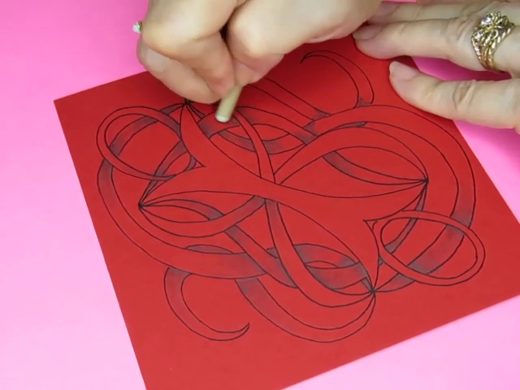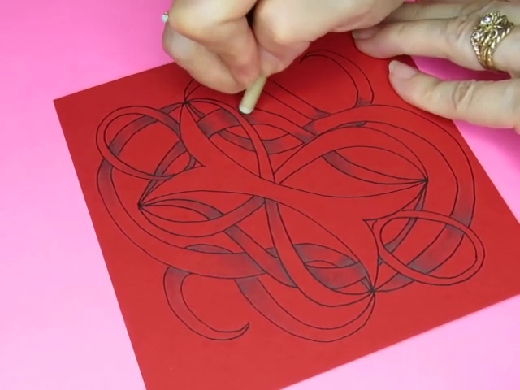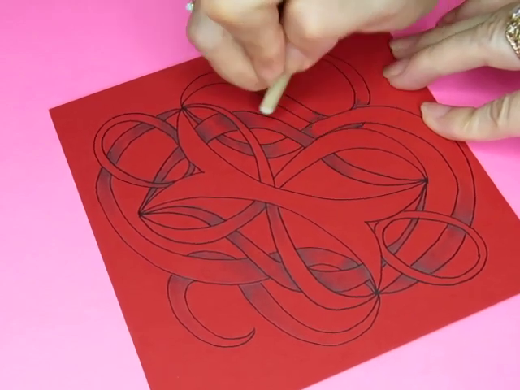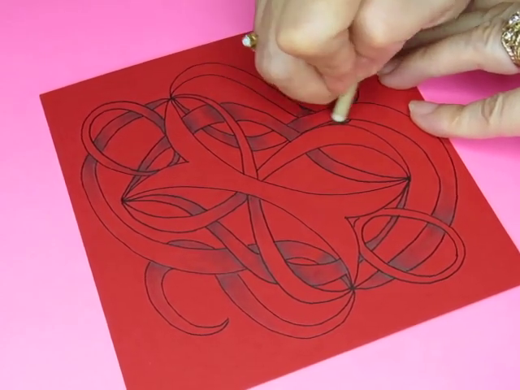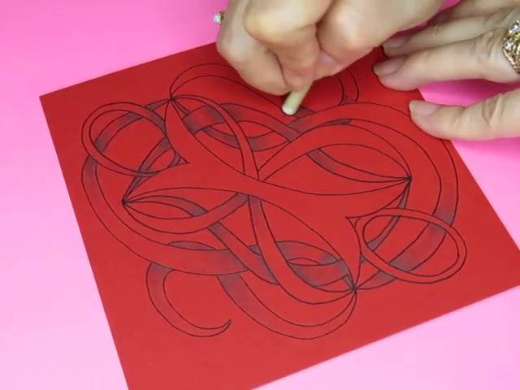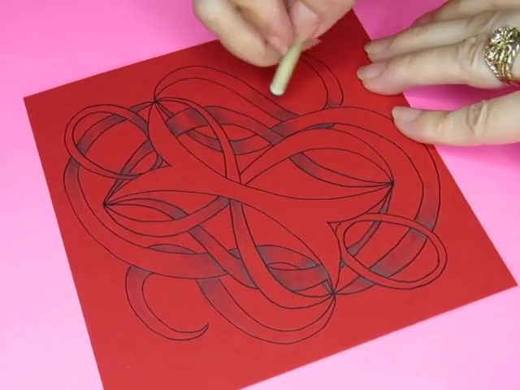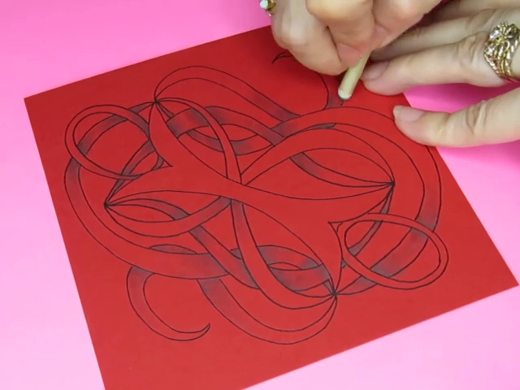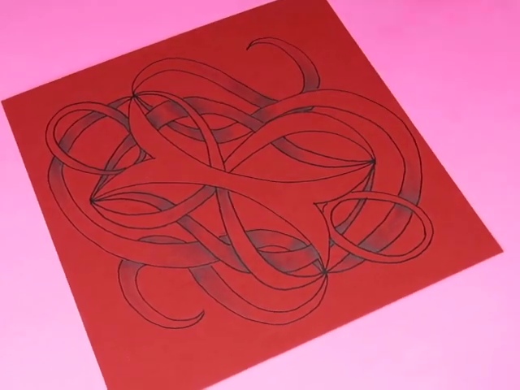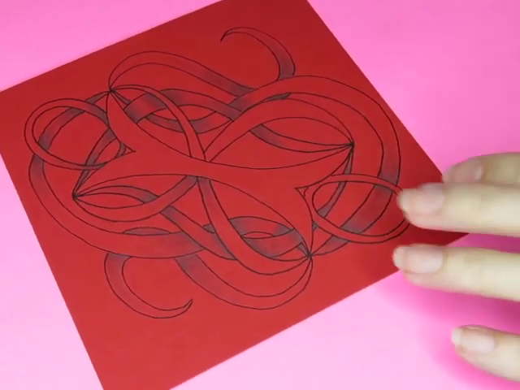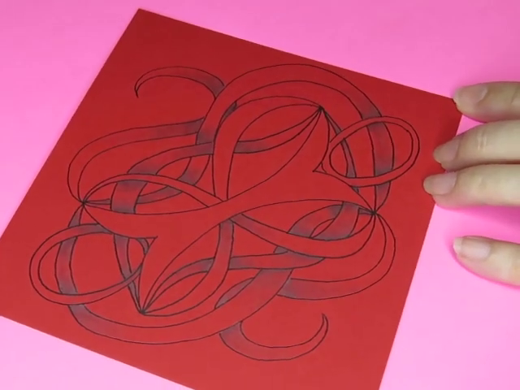The blending stump just works so easy, and they're cheap. That's the thing, you can absolutely afford it. You can get a package of blending stumps for just a couple of dollars. So unless you just can't get to one wherever you live, yeah, you can absolutely use one of those.